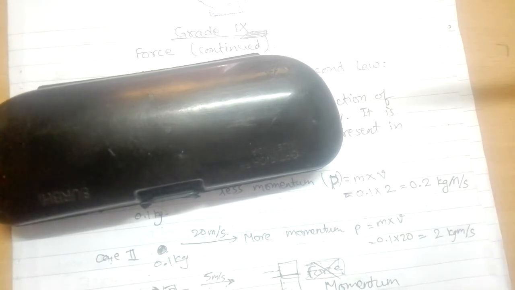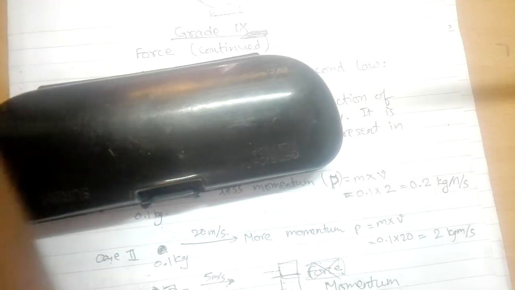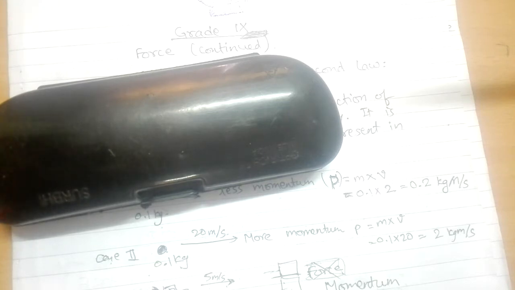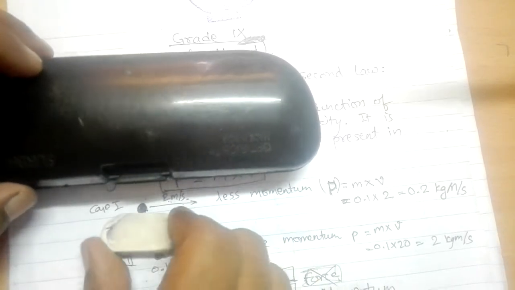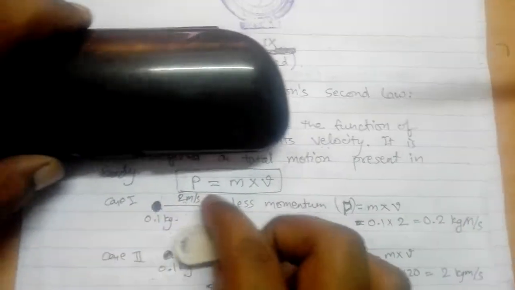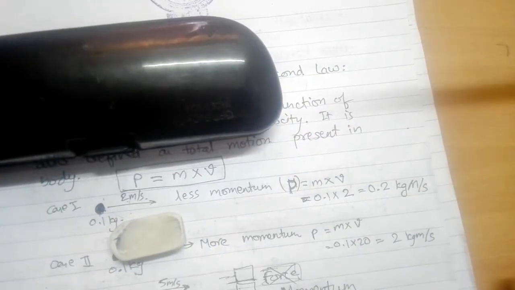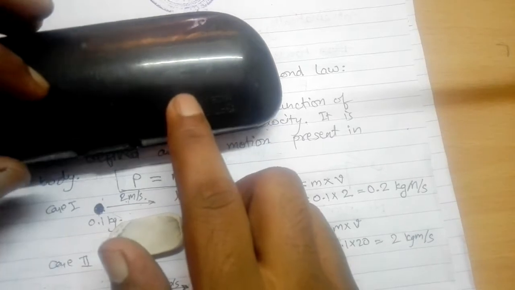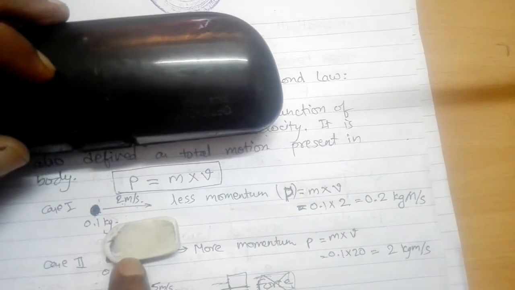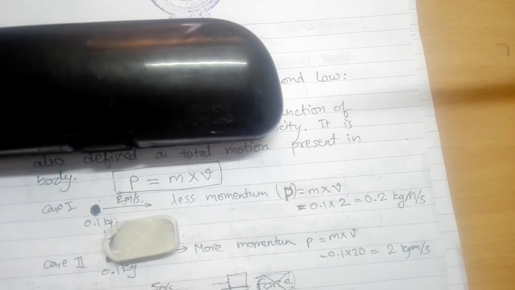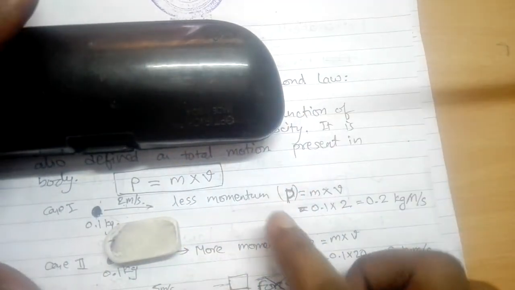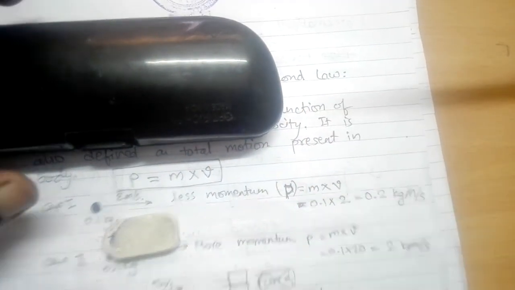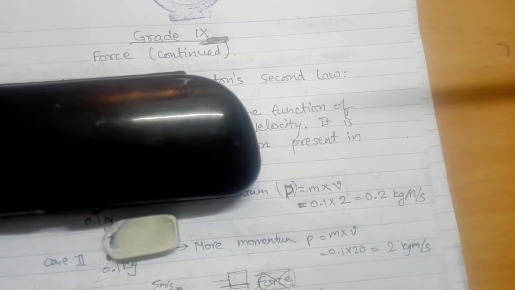Or let's take another example. Let me take another common object here. I have an eraser. Suppose this is a loaded truck, and this is a simple car. If both of them are moving with the same speed, tell me which one will have more force? Obviously, you all know that the truck will have more force and the car will have less force, isn't it? Or if two cars are moving but with different speeds, then obviously the car with the highest speed will have more force. Okay. Up until now, in what case are we saying force?